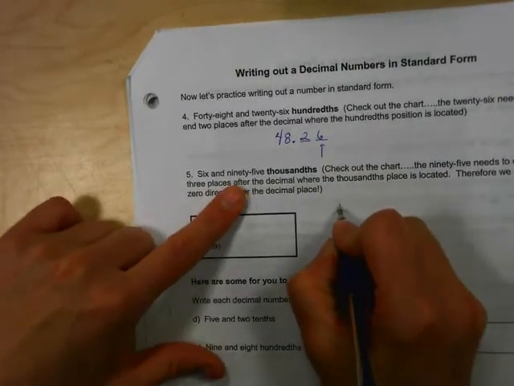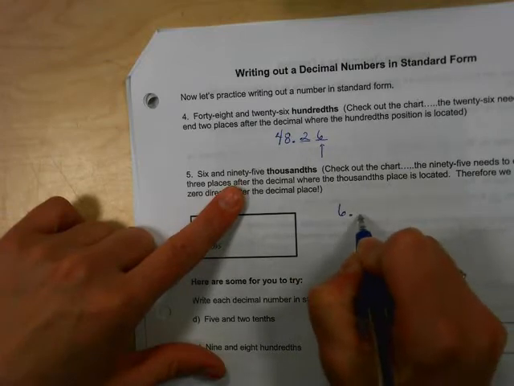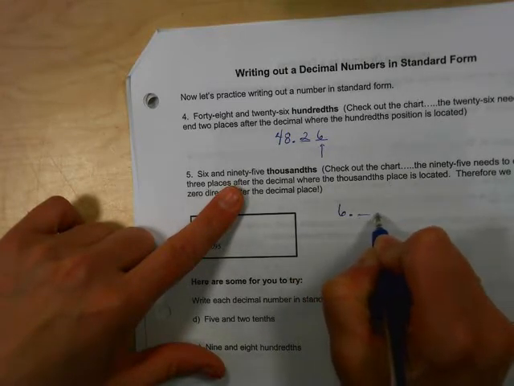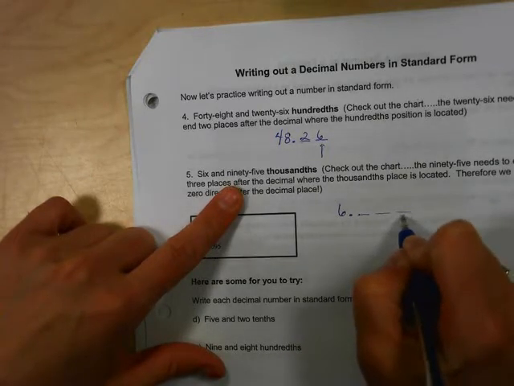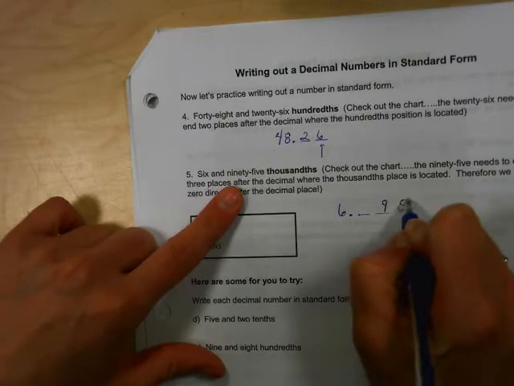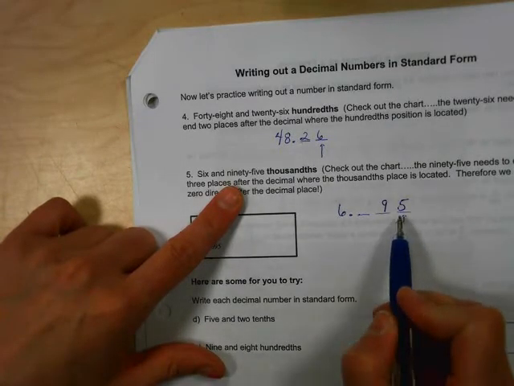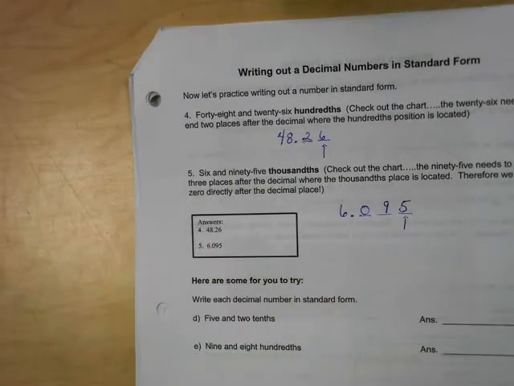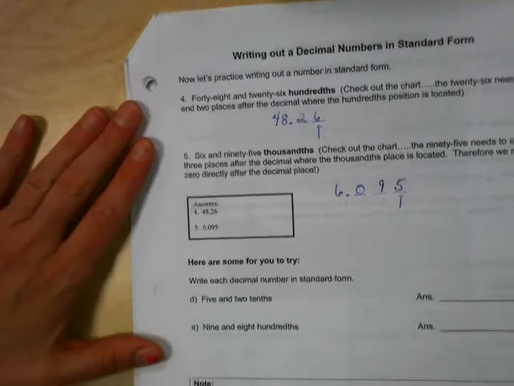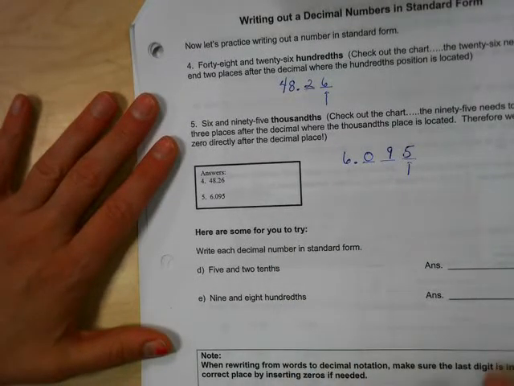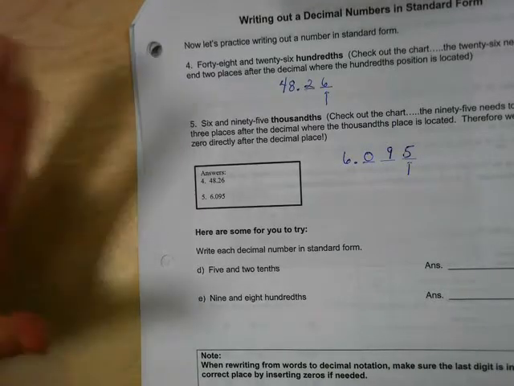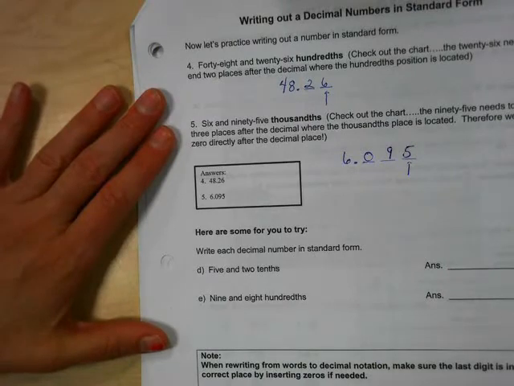6 and 95 thousandths. Okay, 6 and. It's thousandths, so I have to go tenths, hundredths, thousandths. I have to end my number in this position. So I'm going to put the 95 there because I have to end it on the thousandths position, and we'll just fill in that remaining space with the 0. So again, I would pause the video. These are what I'm going to be grading. Here are some for you to try. Just pause the video, work those through, and then when you're done, turn the page and keep on going.